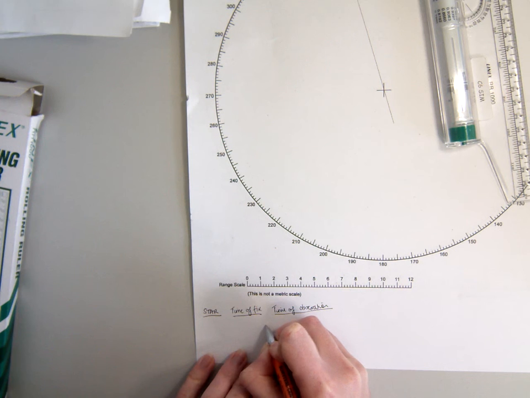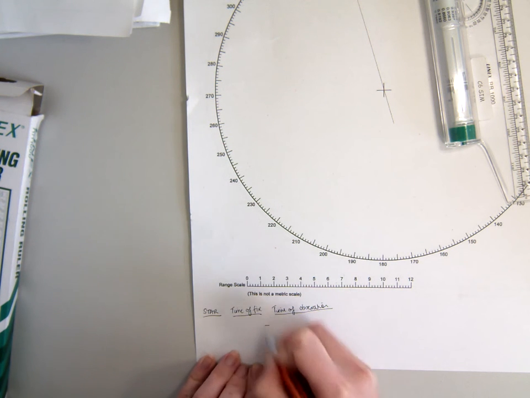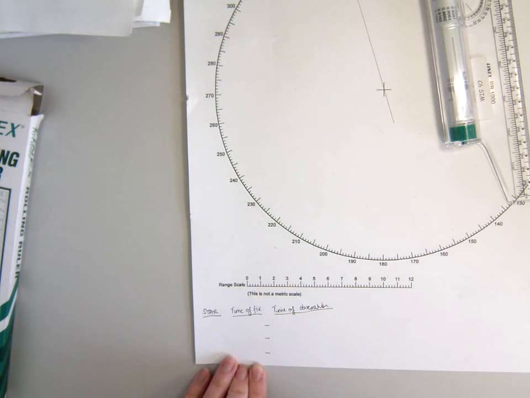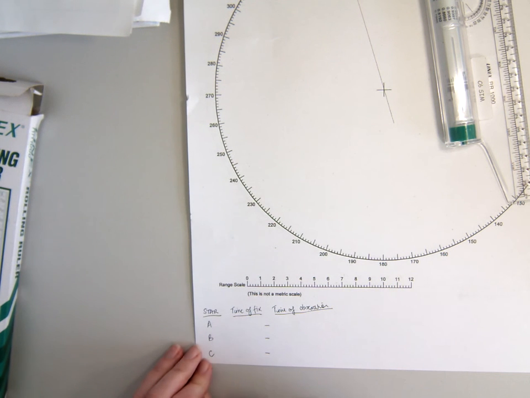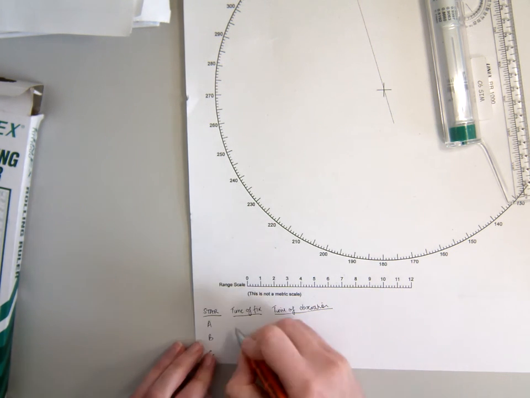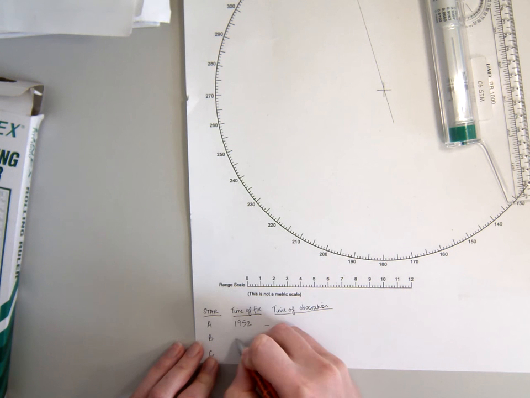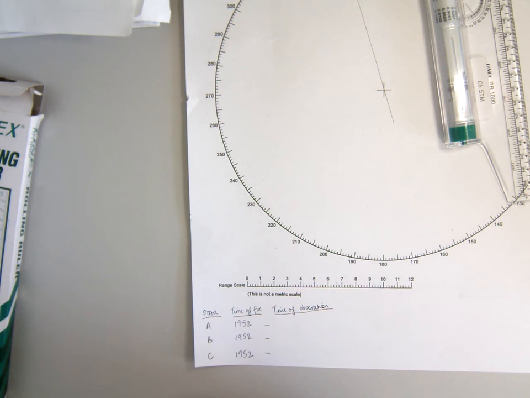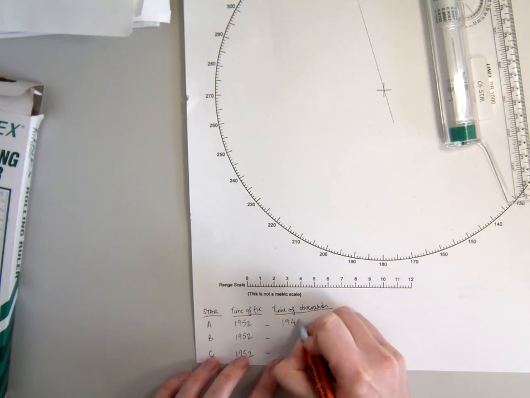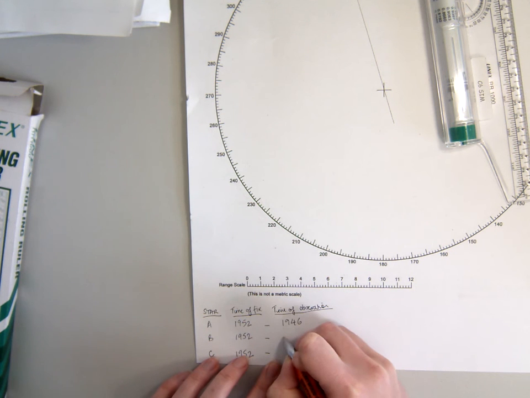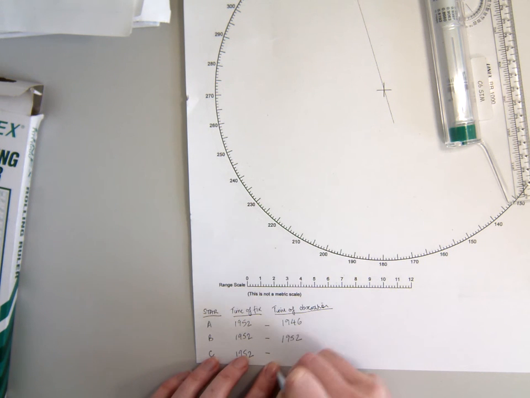And I'm going to put minus signs down in between those 2 columns just to remind me. So star A, star B and star C. The time that I want the fix for is 1952 in every case, obviously. And the time of observation in the case of star A was 1946, in the case of star B was 1952, and in the case of star C was 1958.